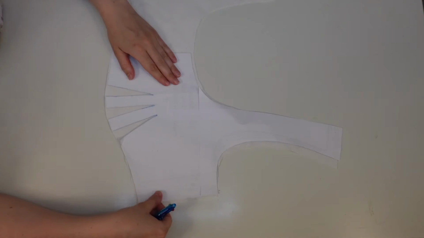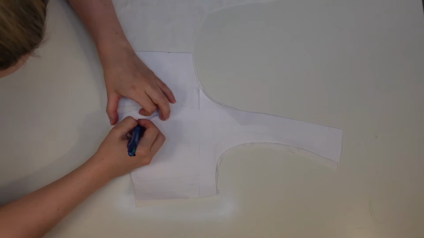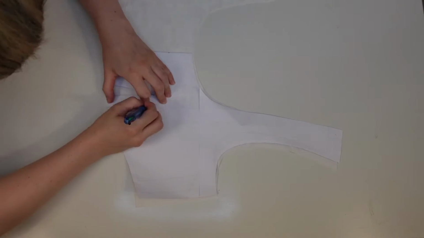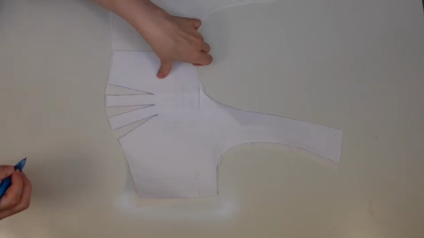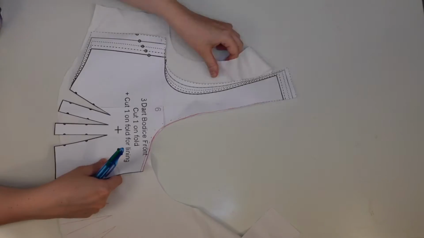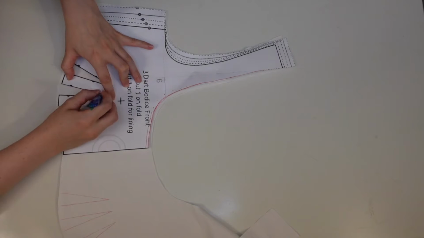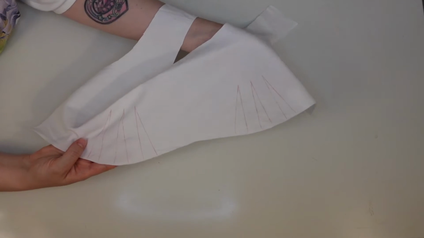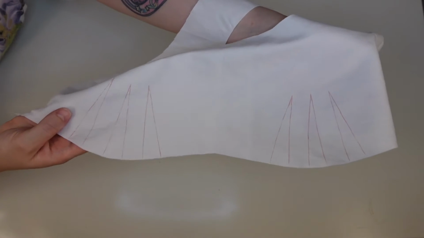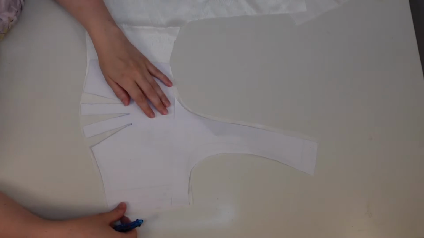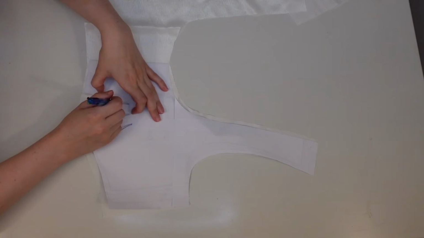Next, I'm going to draw the darts into my bodice cotton interlining layer and the satin lining layer. I'm using my bodice front pattern piece like a stencil and drawing the darts in place. And I am being quite naughty. I'm using a pen to draw the darts, but I recommend you use chalk or a disappearing fabric pen.